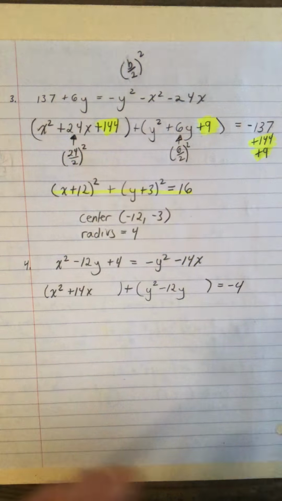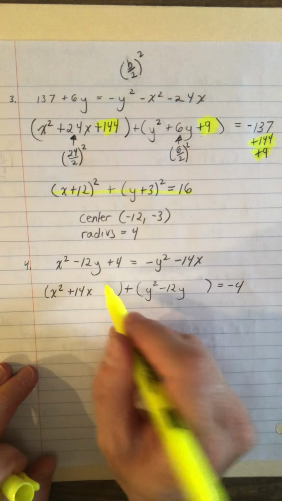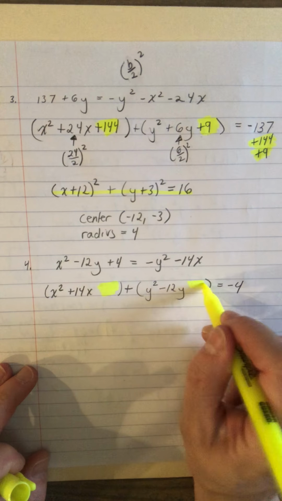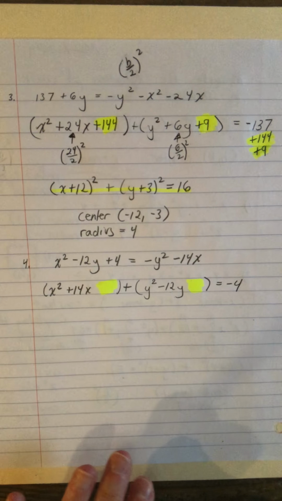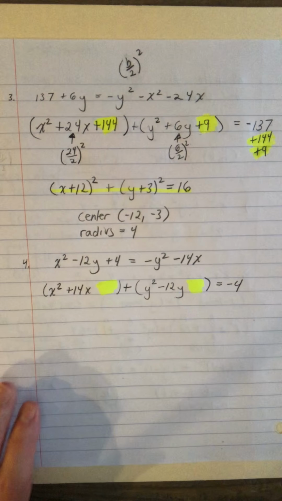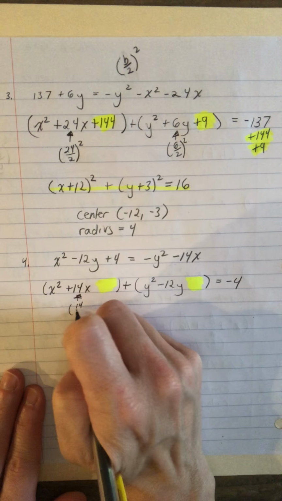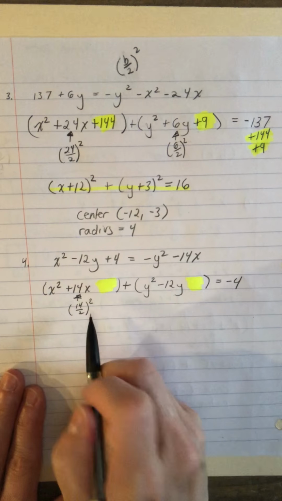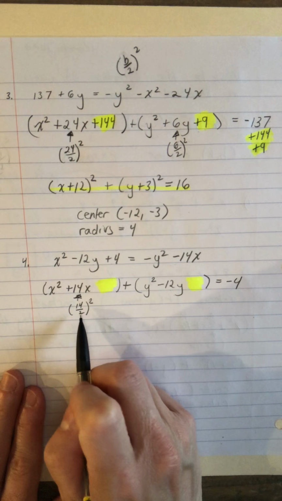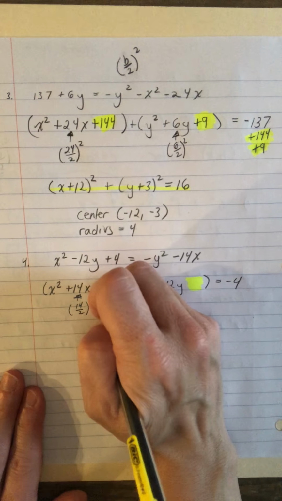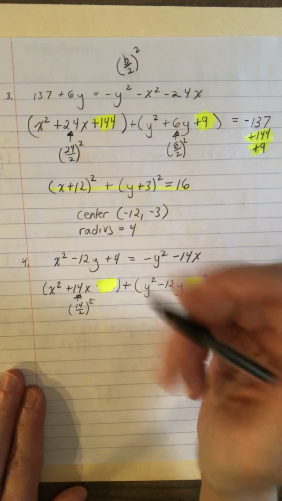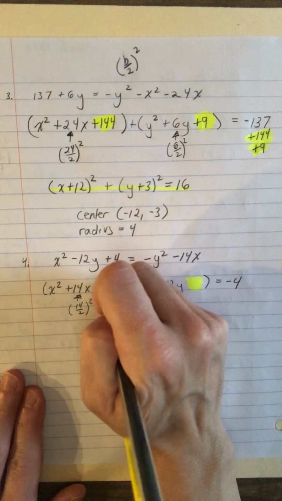So now let's take a look at this. What is going to go here to complete the square? I'm going to take my b value. In this case, it's 14. I'm going to take 14 divided by 2 and square it. 14 divided by 2 is 7. 7 squared is 49. So I'm going to add 49.